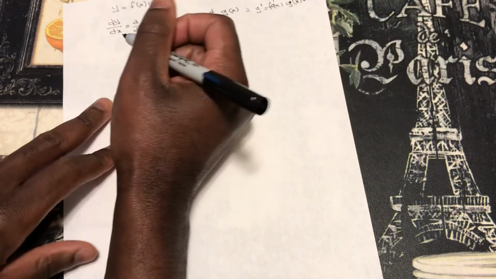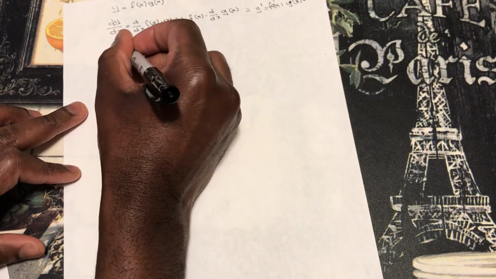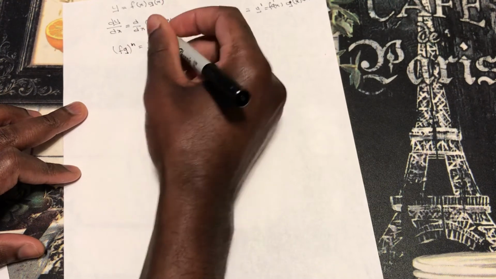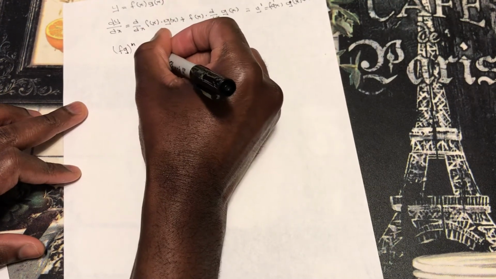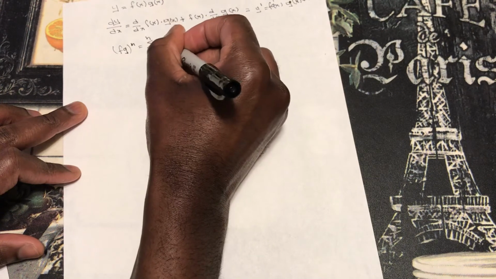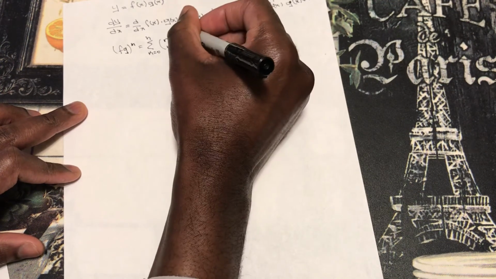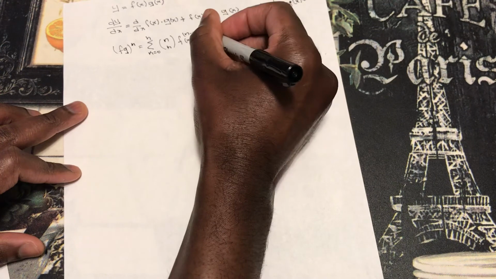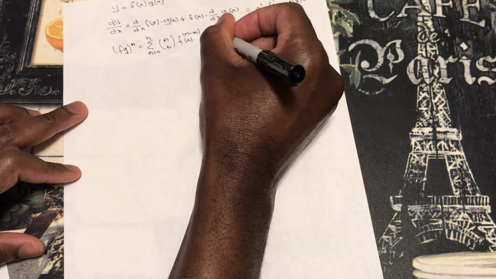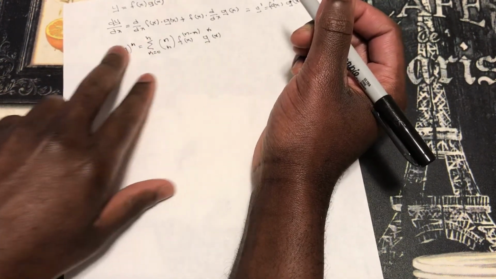Okay, so the Leibniz rule in general is the sum from k equals 0 to n of n choose k, f of x to the n minus k, g of x to the k. Okay, so in general, this is the Leibniz rule.